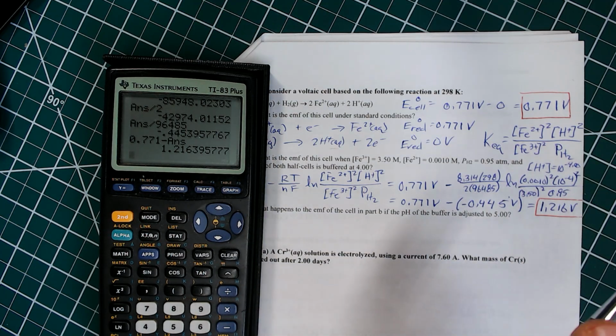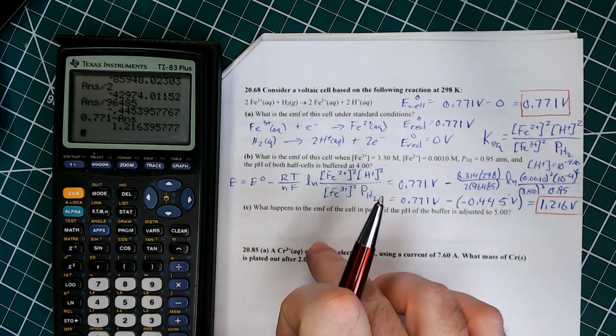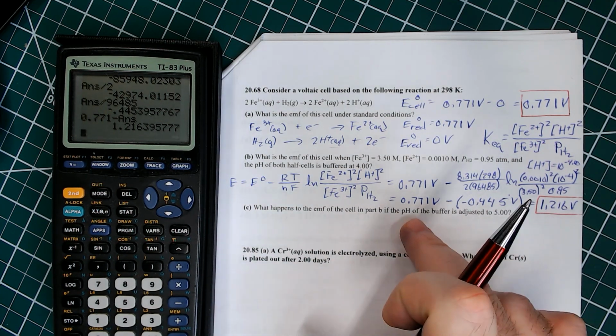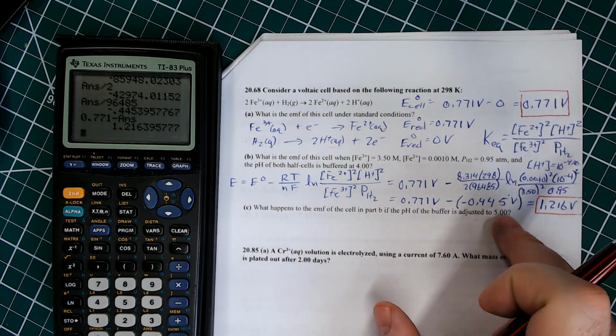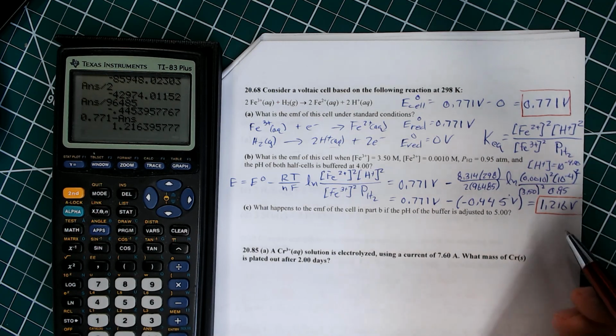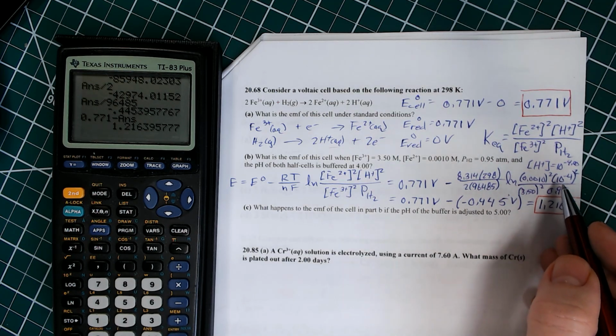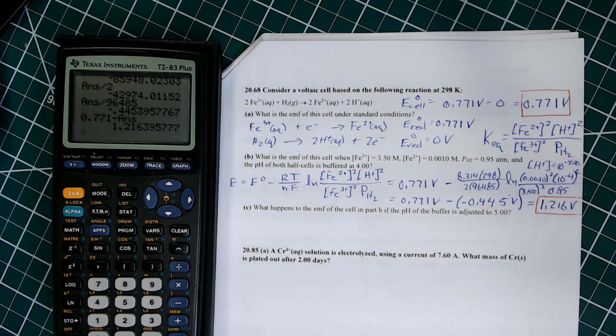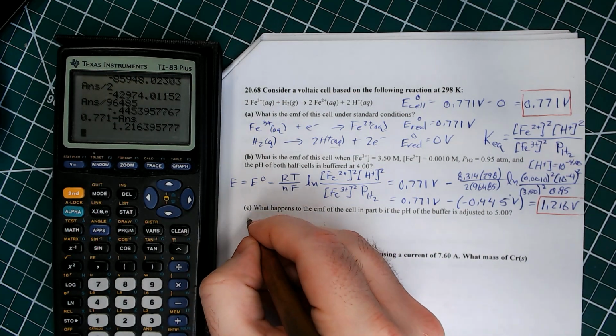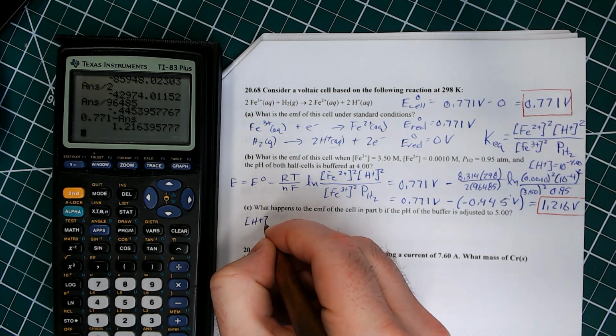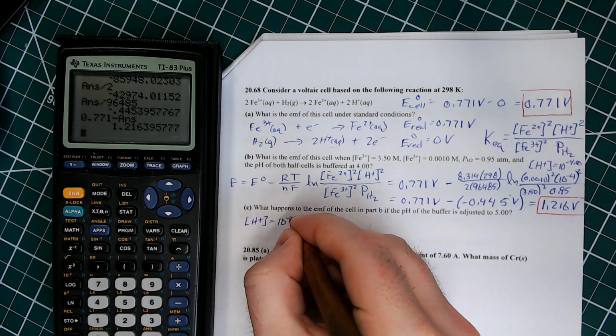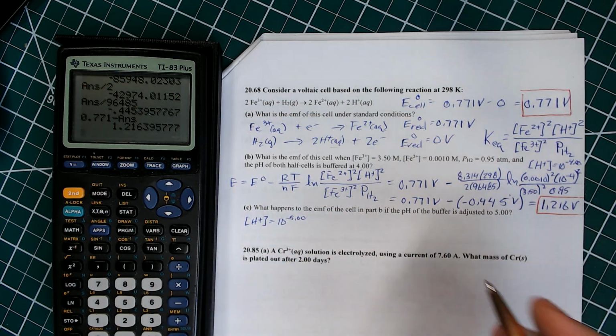So now what we want to do is see what happens to the EMF when we adjust the pH to 5.00. Well, at 5.00, that means our hydrogen ion concentration is going to be equal to 10 to the negative 5.00.